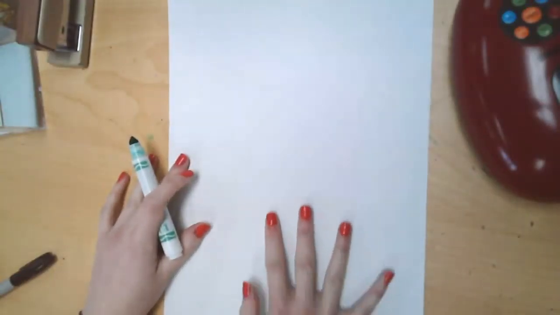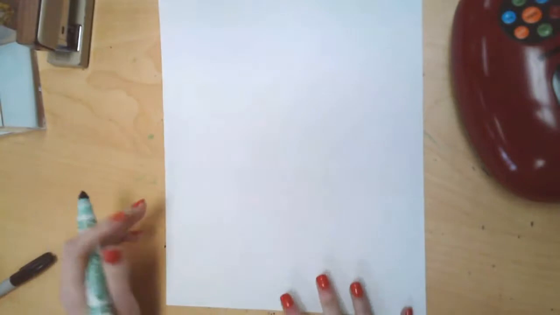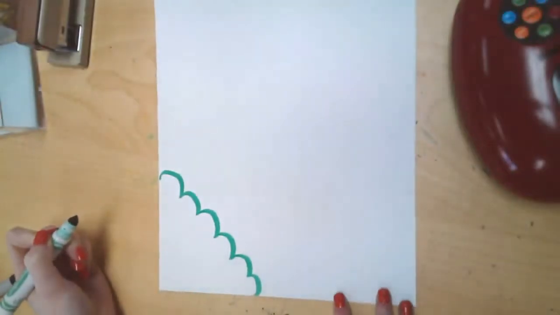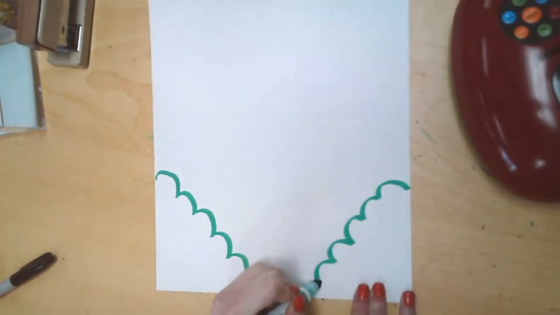So to start our landscape, I'm going to start on the bottom of the paper, which is like the foreground. And the foreground is the part that's closest to you, so closest to the viewer. Using a green marker, I'm going to draw some curved lines that are going to be bushes in my landscape. Oh, there's one side. I'm just going to do the same thing on the other side.